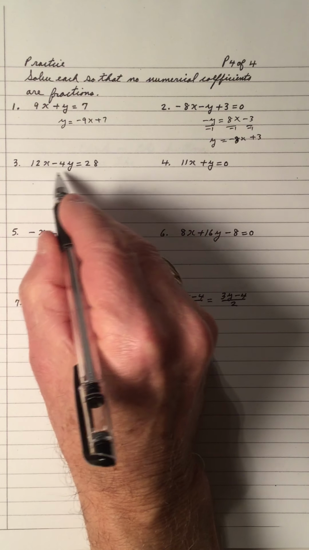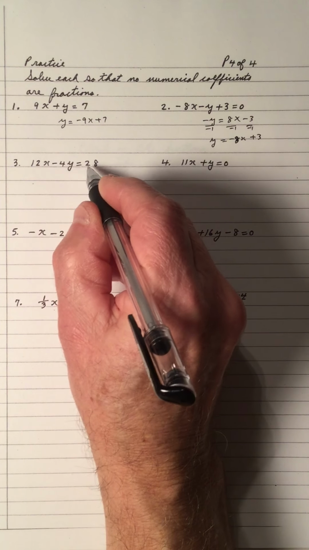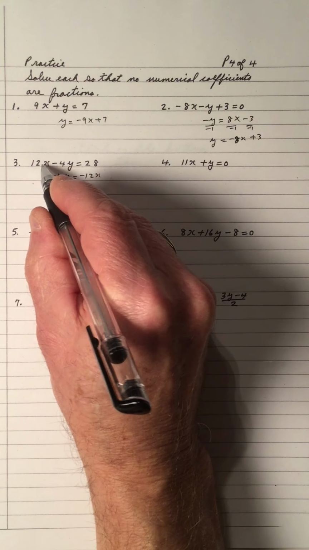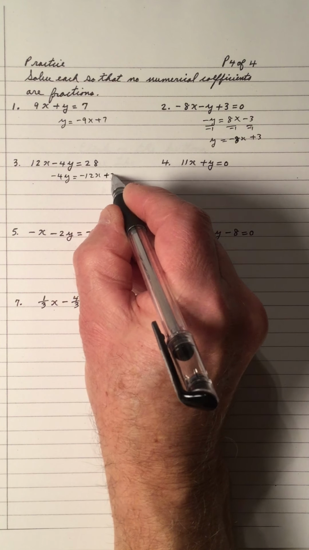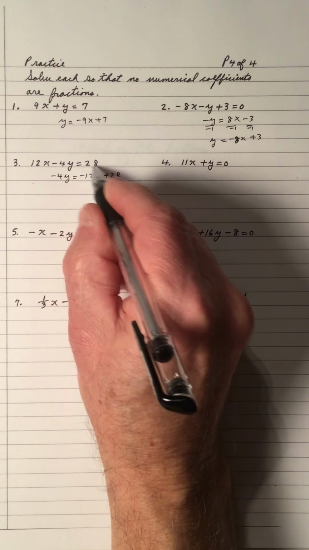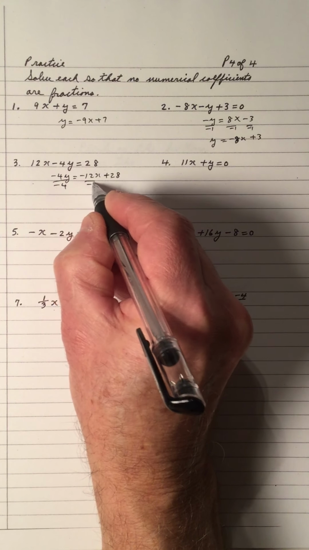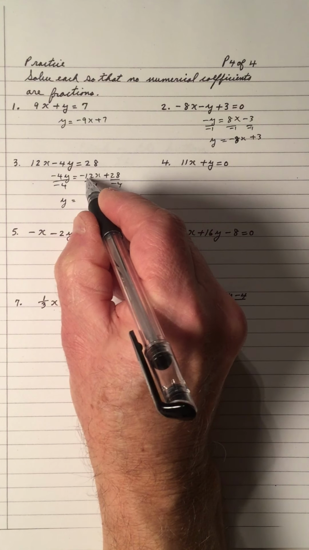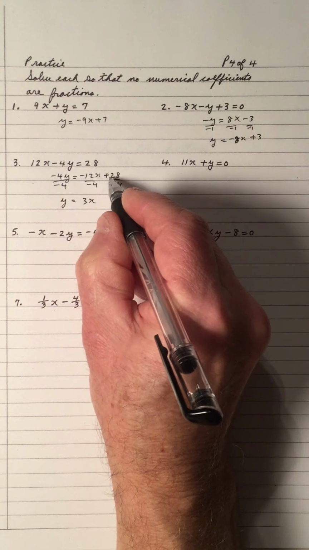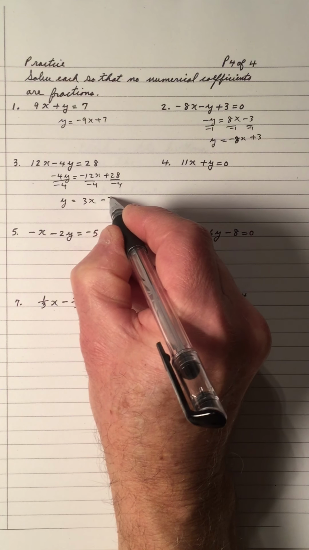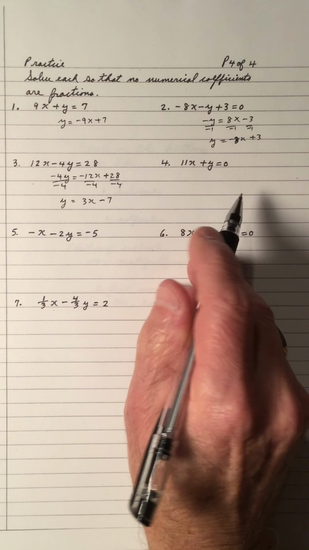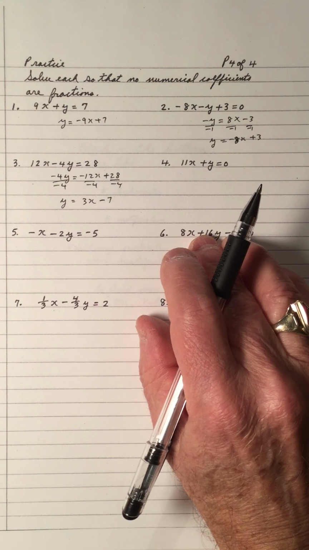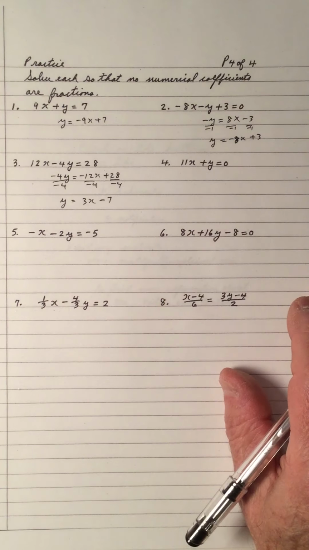And we want no fractions, so 4 goes into 12 and 28, so we'll solve this one for y. So the 12x goes over, and the 28 stays, so positive becomes negative, and that stays. We divide by negative 4. Negative 4 divided by negative 4 is 1. Negative 12 divided by negative 4 is 3. And 28 divided by negative 4 is negative 7. So again, the variable has a 1 coefficient, which is what we're looking for, unless it's impossible, then we have to go with a fraction.